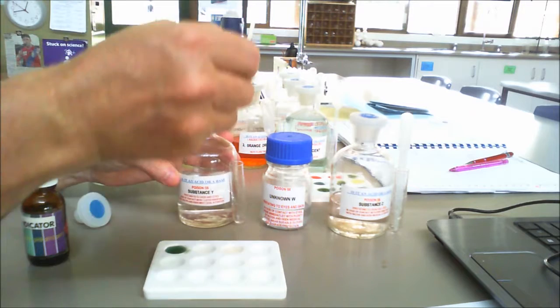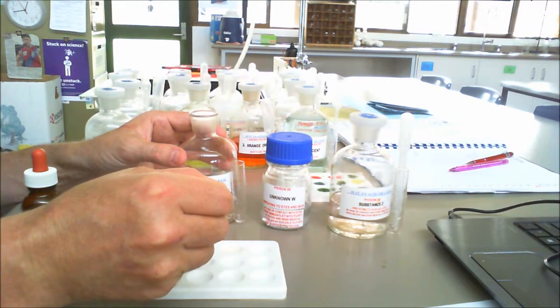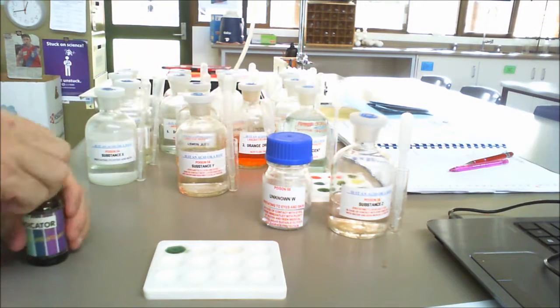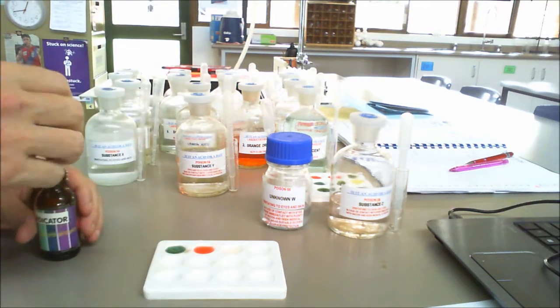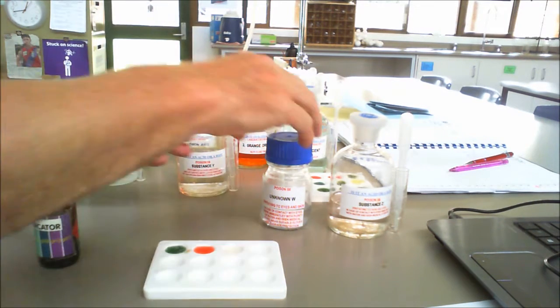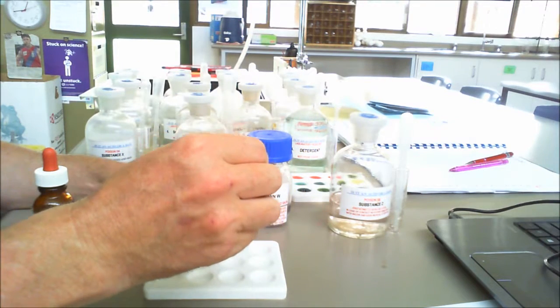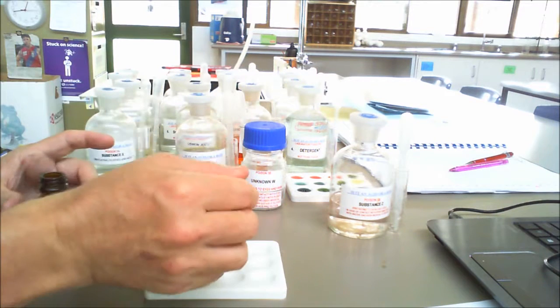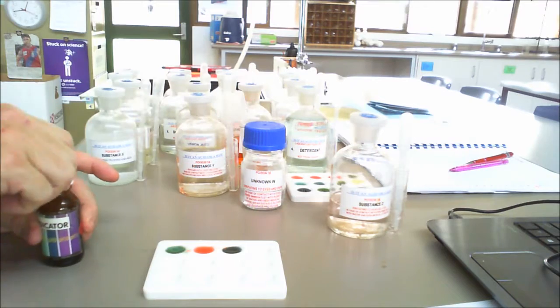Our second one, which is Y, so we've got Y there, put a couple of drops in, then some universal indicator, and that one goes red, so you can make that decision as well. Then we've got W, so again a couple of drops in there, and it's going a bluey color.